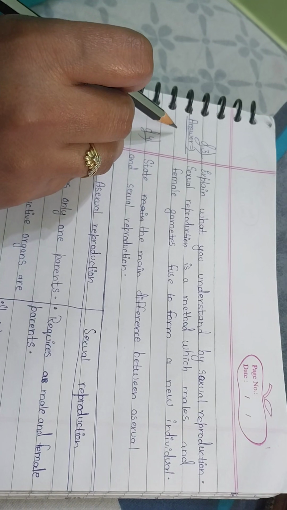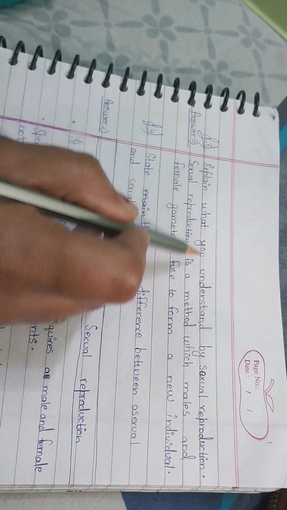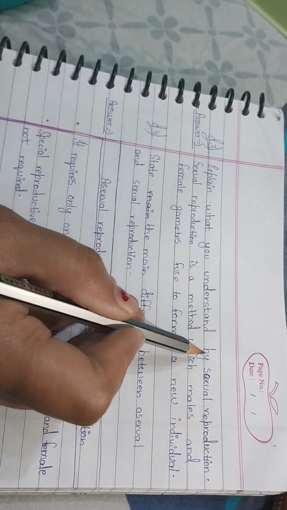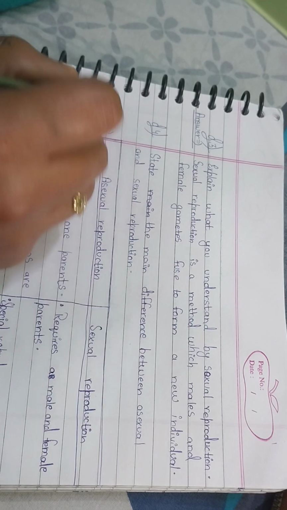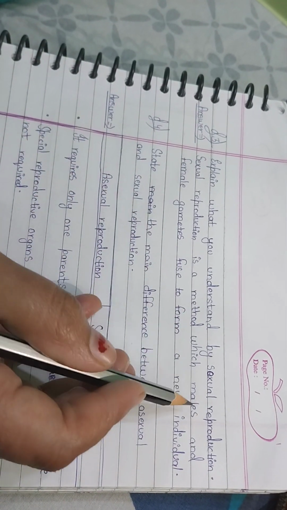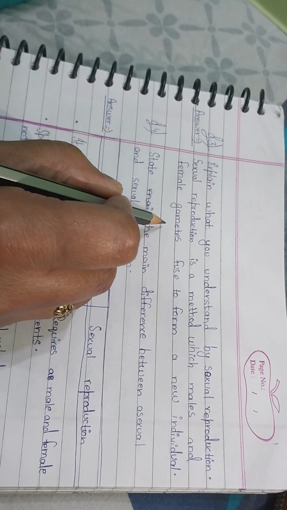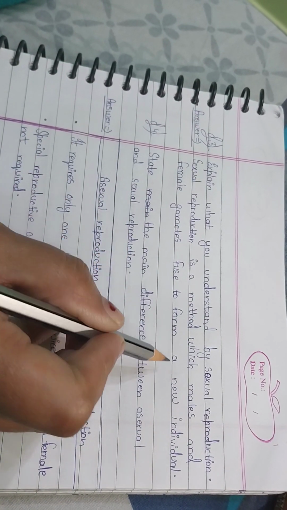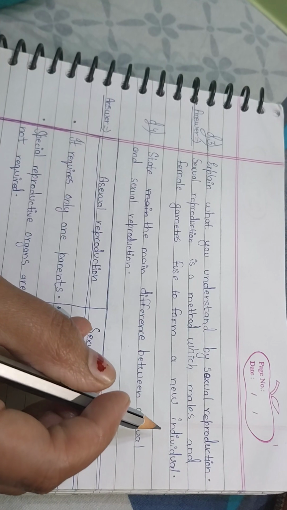Question number 3. Explain what you understand by sexual reproduction. Sexual reproduction is a method in which male and female gametes fuse to form a new individual.